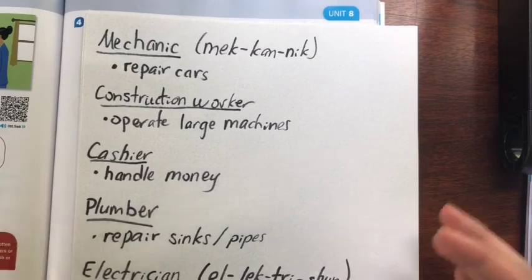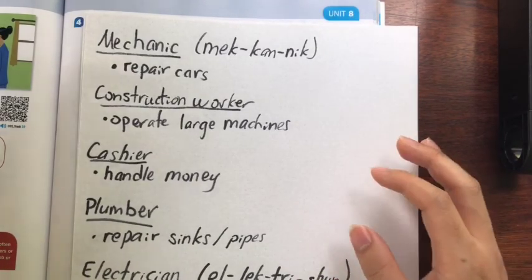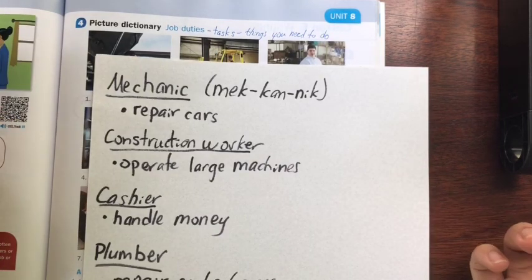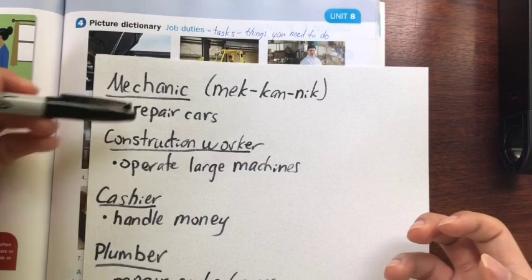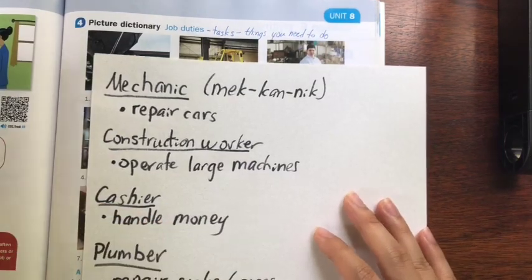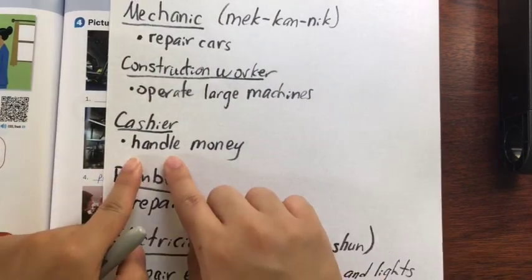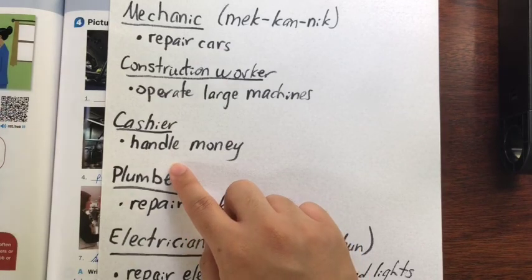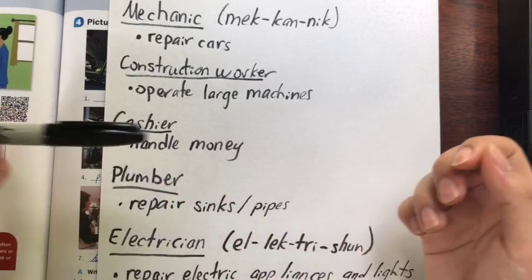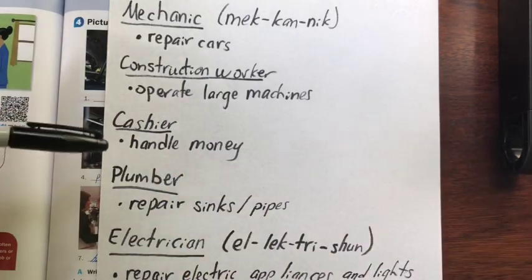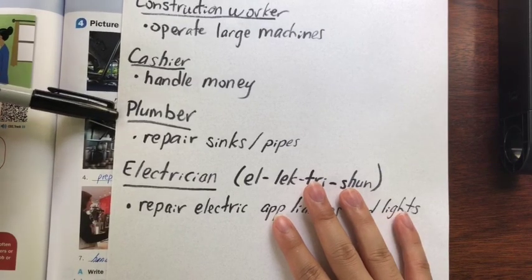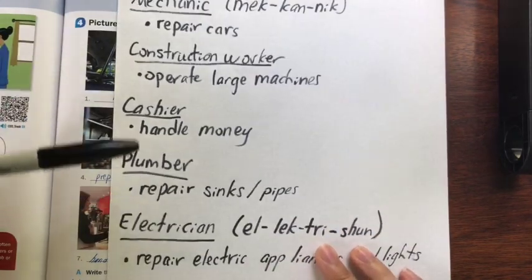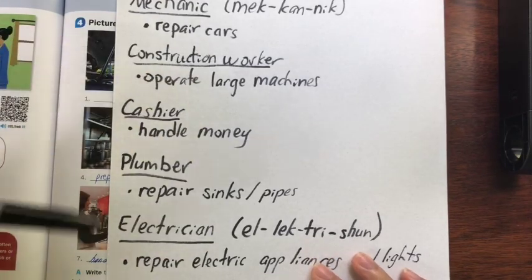So now, if someone asks you, what was your job before? Or what was your job in your country? You can say, I was a mechanic. I was a construction worker. They can ask you, what did you do? I repaired cars. I operated large machines. I handled money. What does handle money mean? Handle money means you count the money and you give the money back if there's too much money. Or you say, your total is $20 and they give you $25, then you give back $5. You handle money. So, what was your job in your country? I was a plumber. What did you do? I repaired sinks and pipes. So that's how you use the past tense when you talk about your job before now.